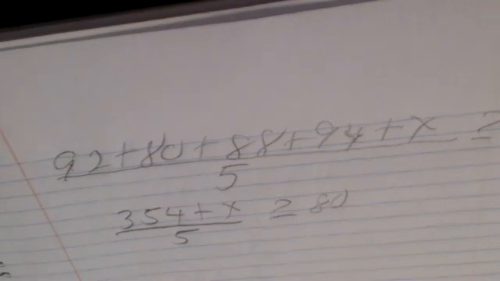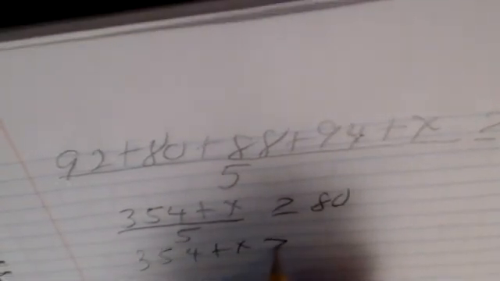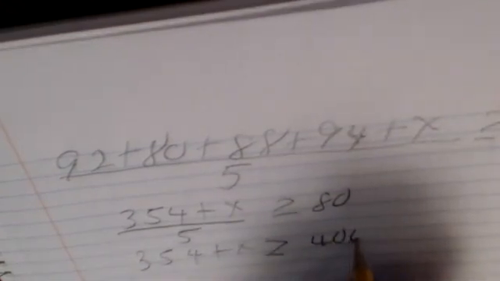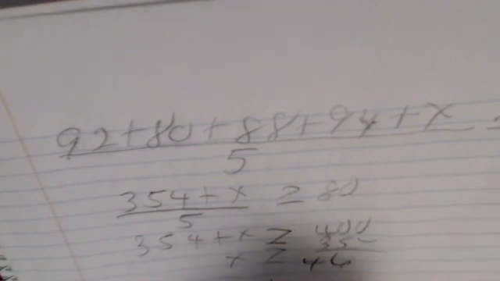Is that right? Yes, sir. So I'm going to multiply both sides by 5. So 354 plus x. 5 times this is 400. Now I need to subtract the 354. Is that right? Yes, sir. So if I take 354 off of this, I got a 6 and I got a 4. So the answer is greater than or equal to 46.